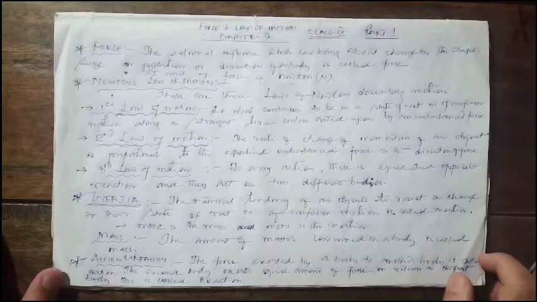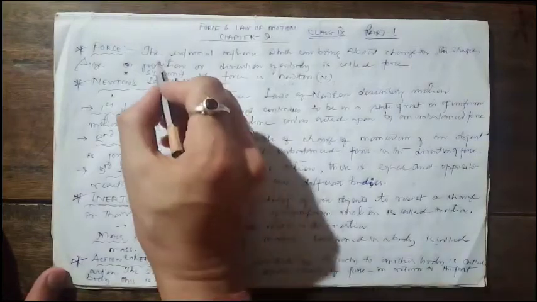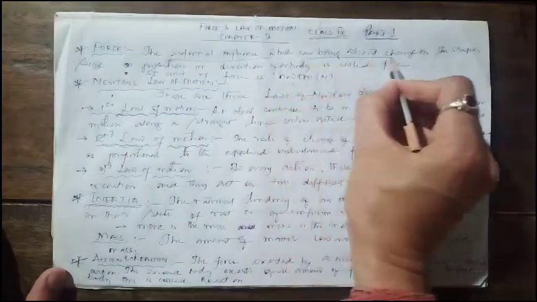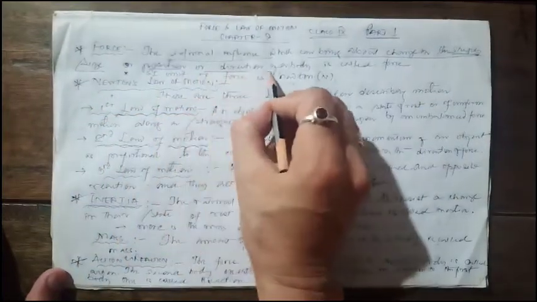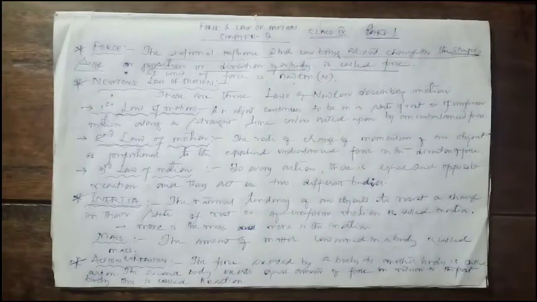Students, what is force? The external influence which can bring about change in the shape, size, position or direction of a body is called a force. Means something which can change the shape, size or position or the direction of a moving body is called a force. Force is a physical quantity. We use a unit called Newton to measure the force. SI unit of force is Newton.